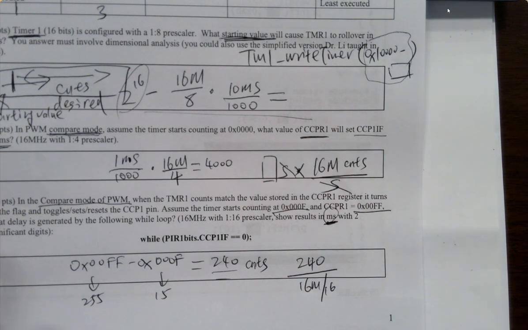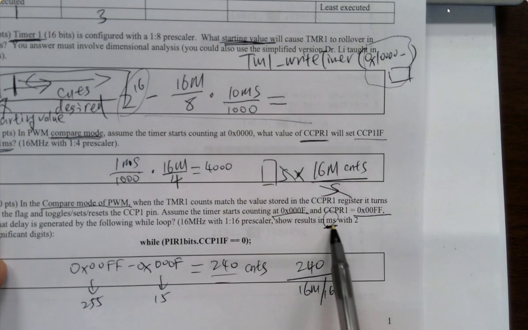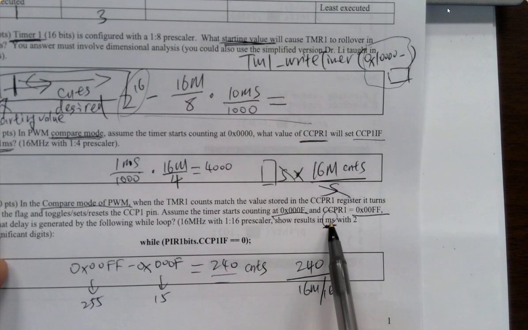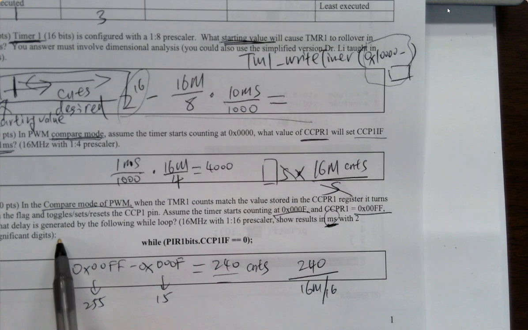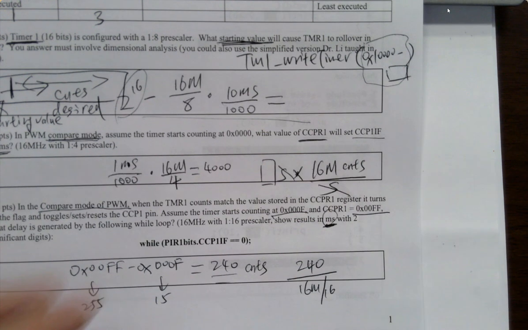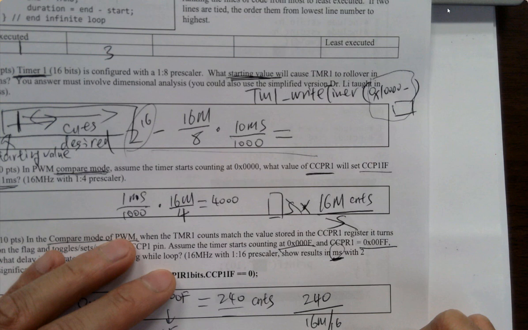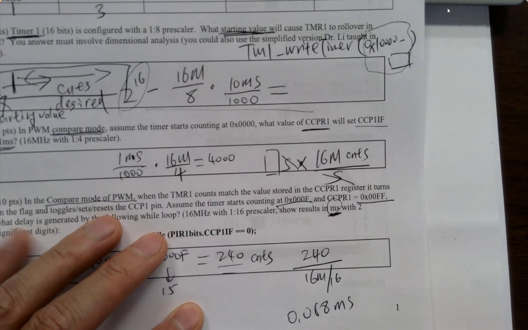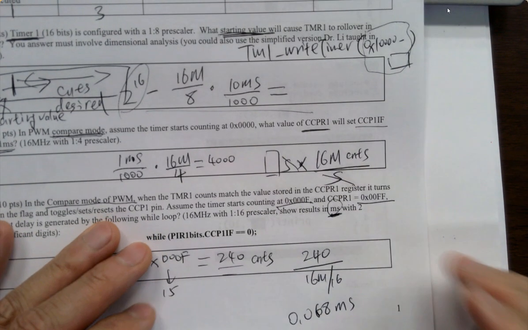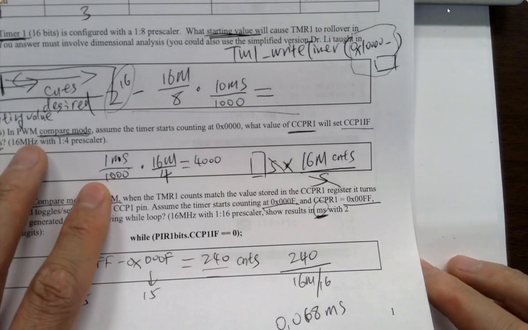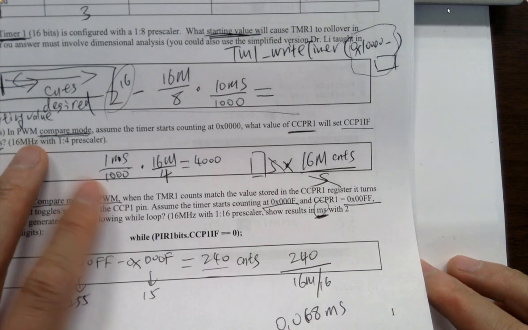I didn't take points off if you were doing microseconds. But in the future, if I'm specifying that, it should be in milliseconds with 2 significant digits. You just have to do it that way, right? So this becomes 0.068 milliseconds, I think. That's the answer for problem 6.